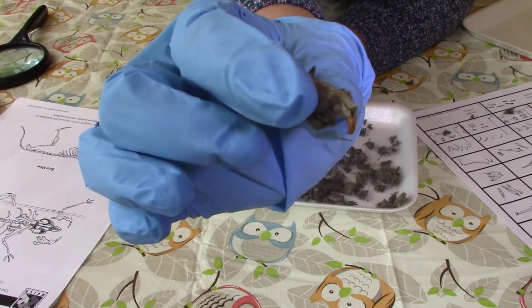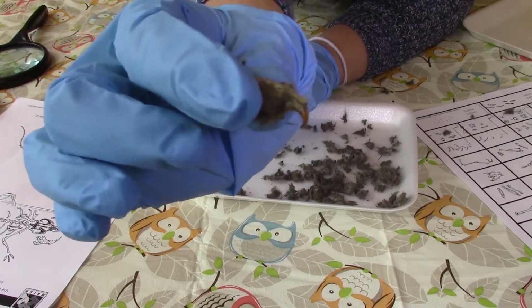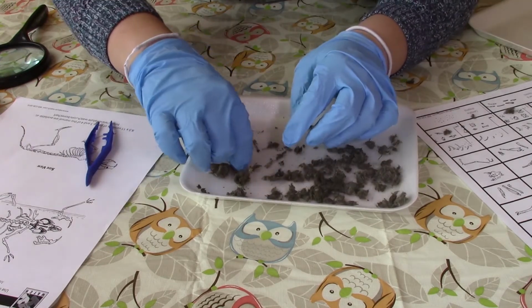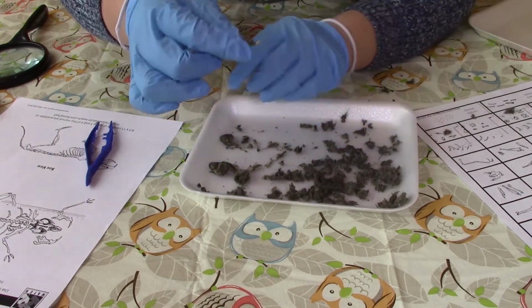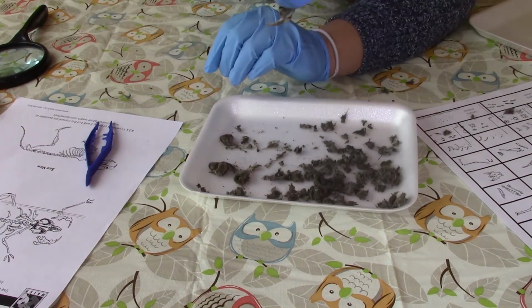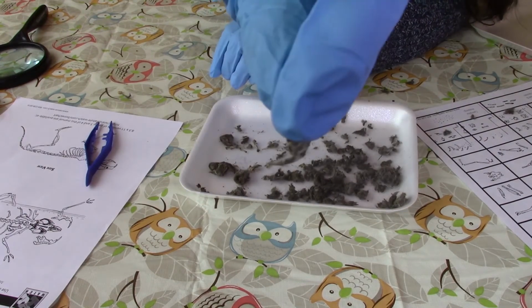This is another skull, and you can also see the 2 teeth on there. And here we have another jaw with like a very sharp tooth on it.